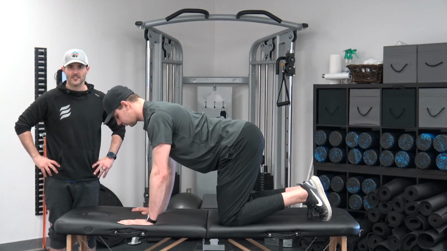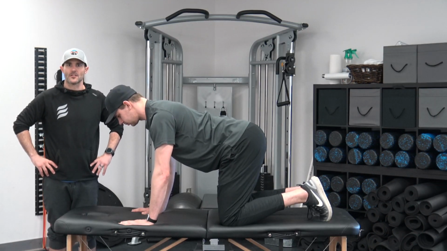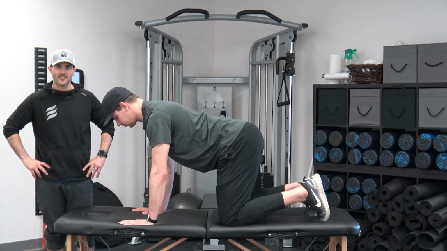This is the activation segment of this video. We're gonna be targeting the abdominals to get the rib cage down so we can get it positioned so that the diaphragm can fire off the rib cage more efficiently. Let's get into it. So Ryan's on the table in a 4-point position. This is called a quadruped position.